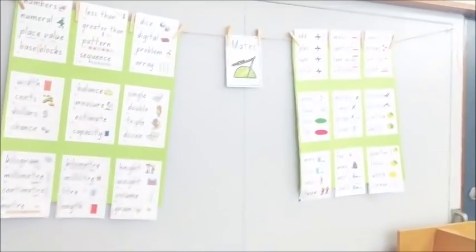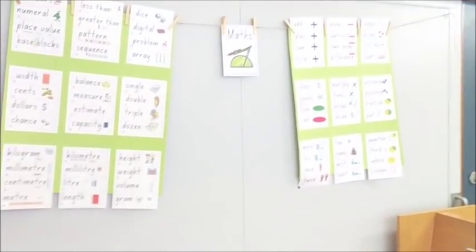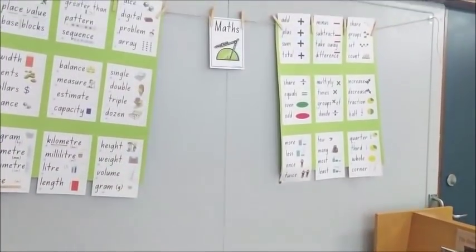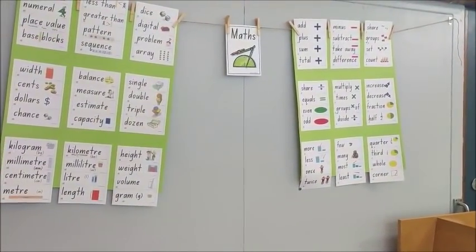This at the moment is just a bit of a word wall for maths, and we're going to add to that this term. We're going to make lots and lots of interactive resources to go up there.